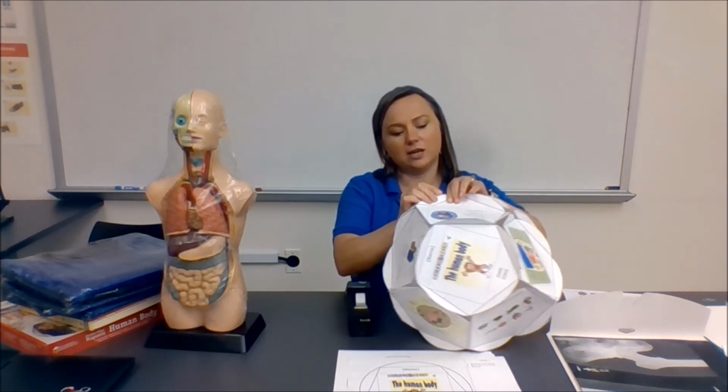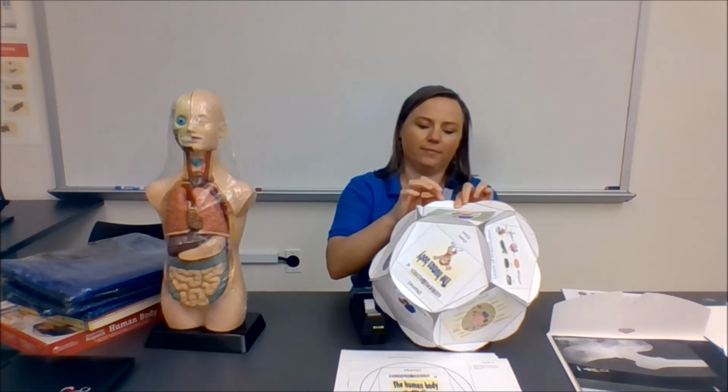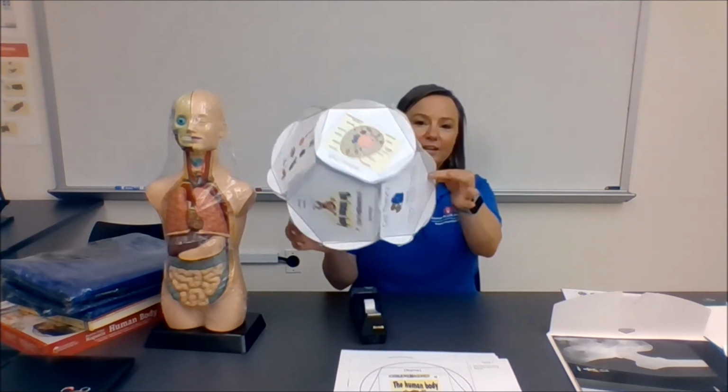And almost done. And it does not take this long when you have the smaller models, but you can see it is a little tedious. And there you have it, your dodecahedron that has 12 sides.